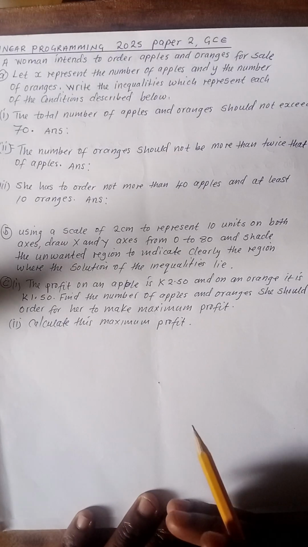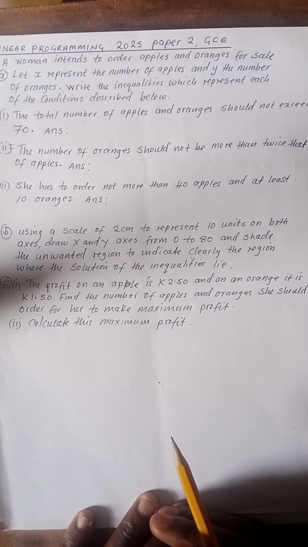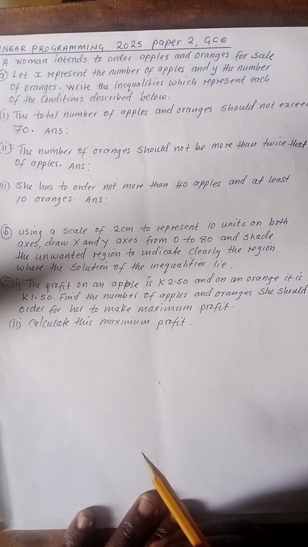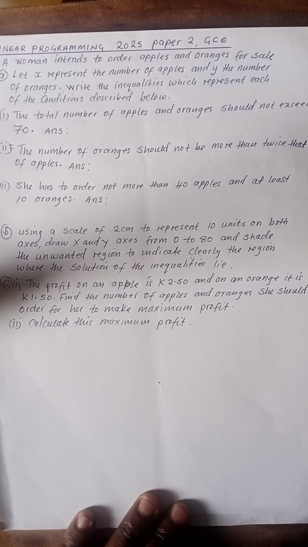Now, the other thing that you should know more about linear programming is the common terms that are being used. One of them is exceed. When they say exceed, you need to interpret it in symbol form. So not exceed simply means less than or equal to. You don't need to go beyond. That's what it means.